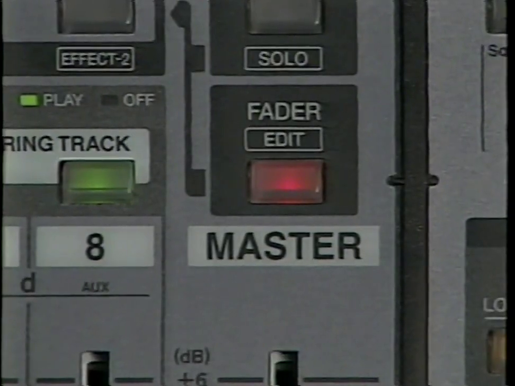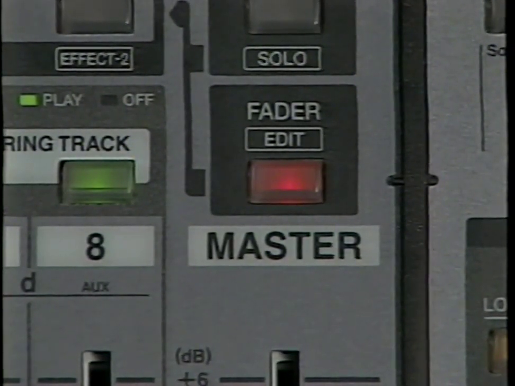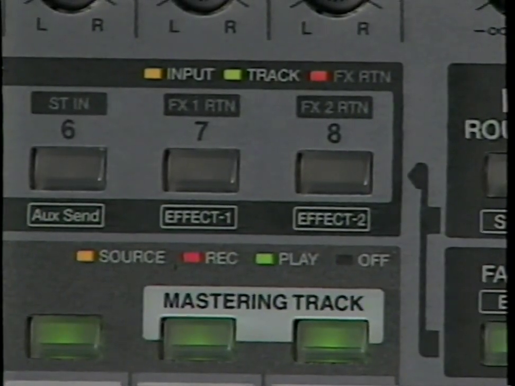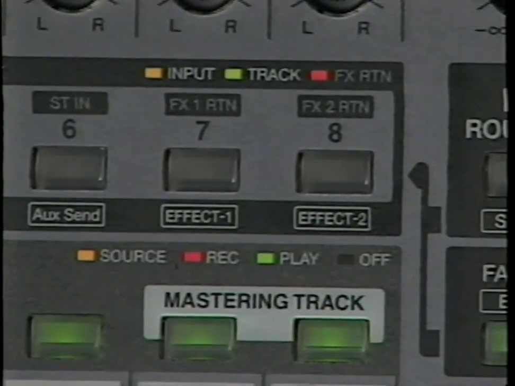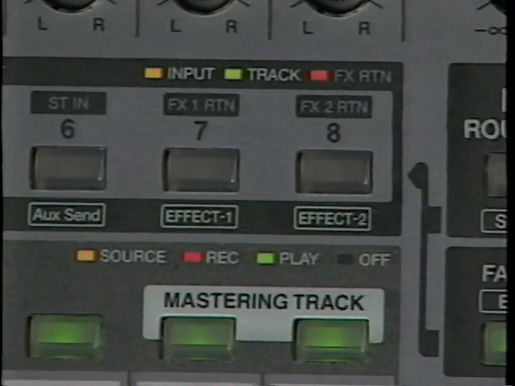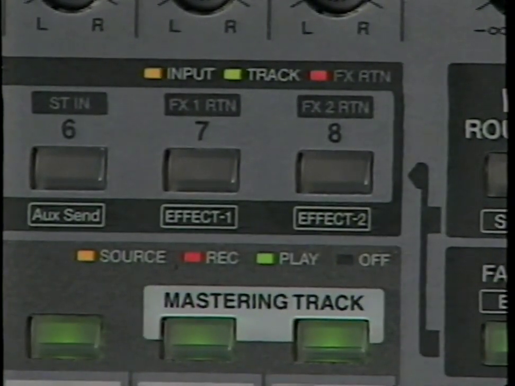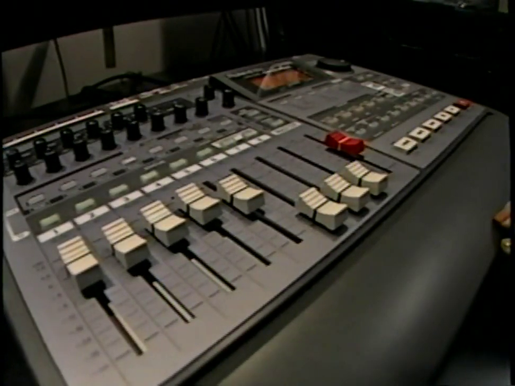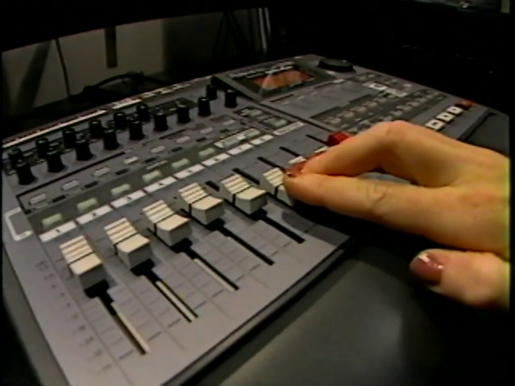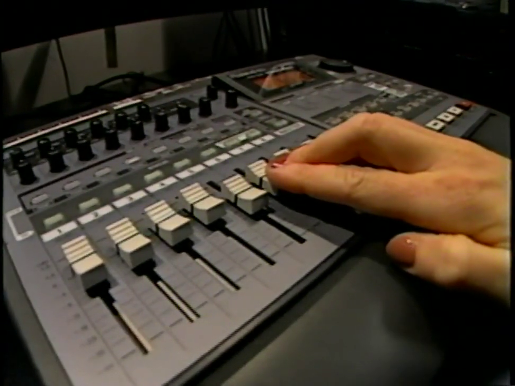If Fader Edit is red, the Select buttons are used to set the stereo input and effect return levels. Select buttons 6, 7, and 8 allow you to make settings on the stereo input, Effect 1 return, and Effect 2 return, respectively. No other Select buttons are used when Fader Edit is red. Mixer faders 6, 7, and 8 can also be used to set levels for the stereo input and the 2 effect returns. Here's a tip.